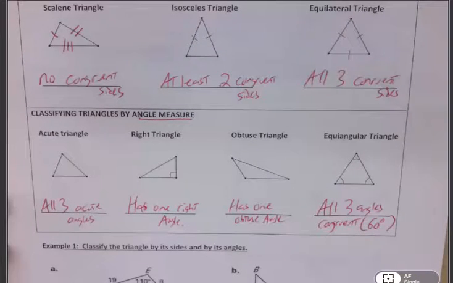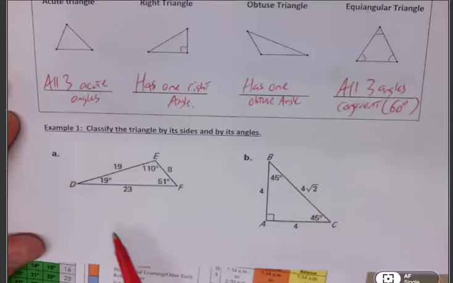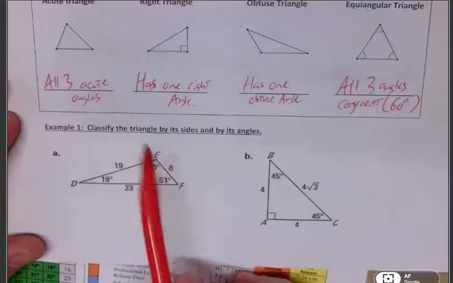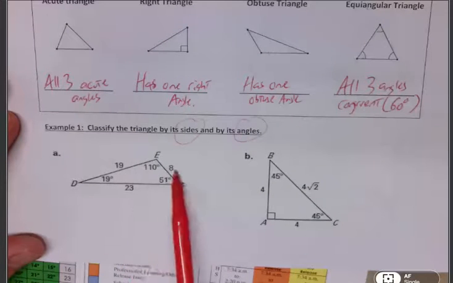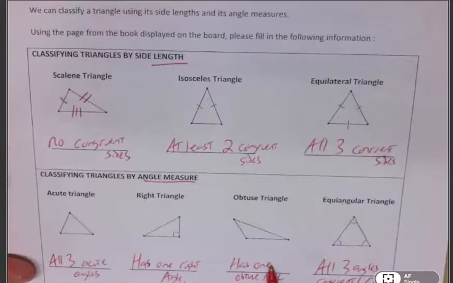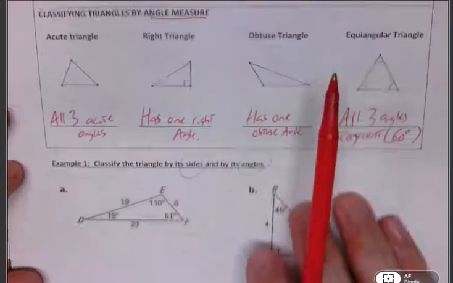Let's do a couple quick examples. I'm just looking at this picture. They want me to classify by its sides and its angles. So I'm looking at the sides. I have 19, 8, and 23. Well, clearly those are all different. So this is at least scalene.